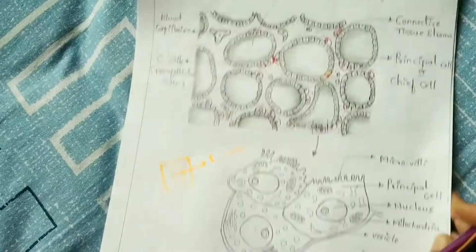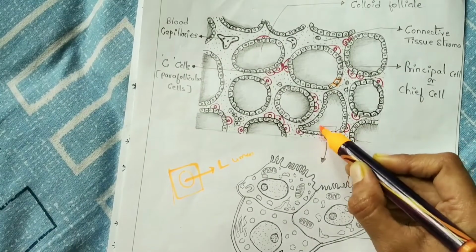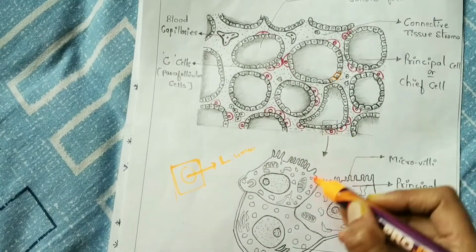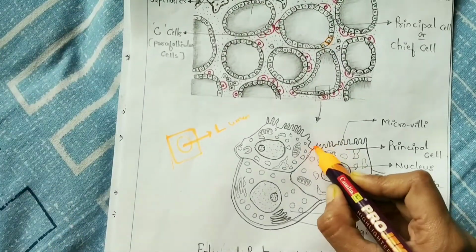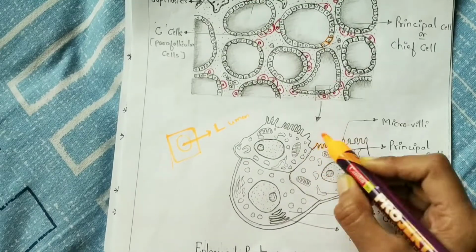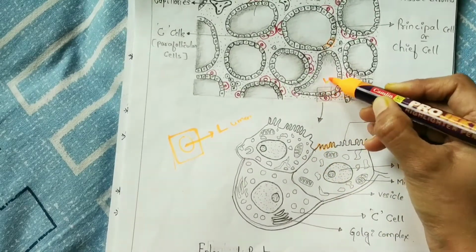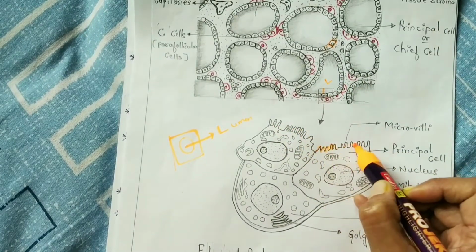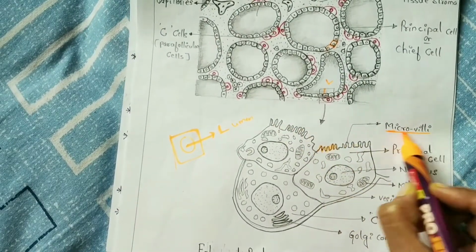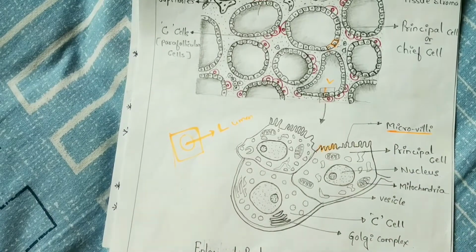Have a look here. I have zoomed in on this part and drawn it larger. If you look here, you can find brush-like structures towards the lumen. So this is the lumen, and towards the lumen they possess microvilli. These brush-like, finger-like projections are called microvilli.